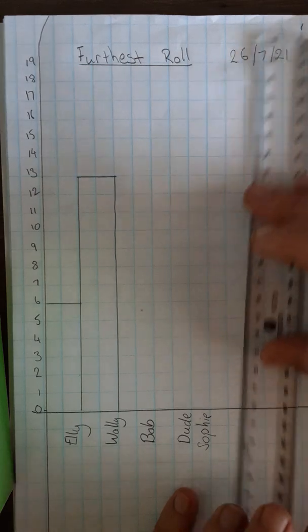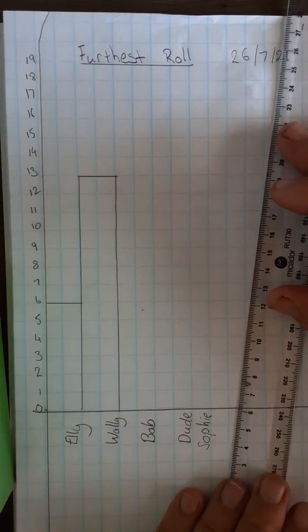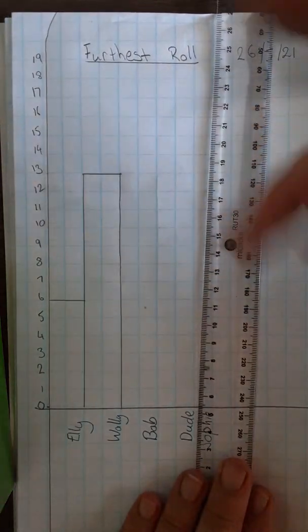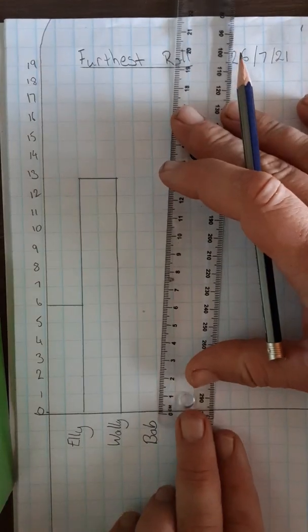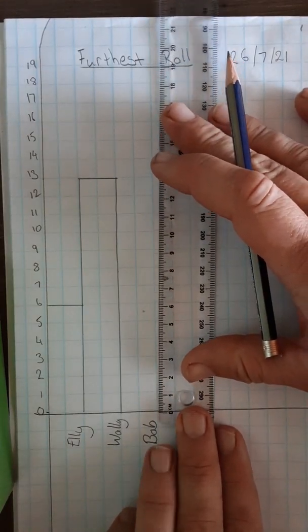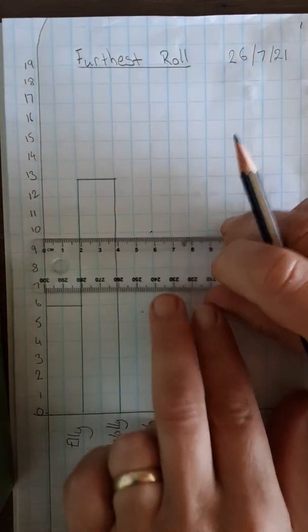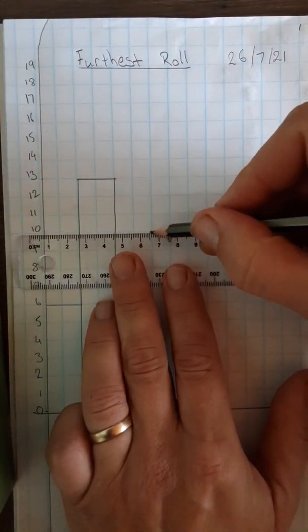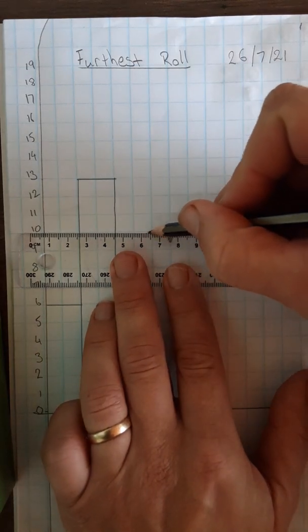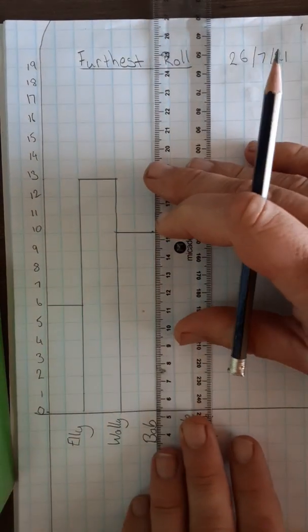Bob, from the USA. He did pretty well. He was a big dude, and he was able to get to 10. So I'm going to put my ruler at 0, and I'm going to go up to the number 10. There it is there, and I can double check it. Look at this. Here's my ruler, here's my little dash. There's 10, and I just do it 2 boxes across, and now I can box it off.